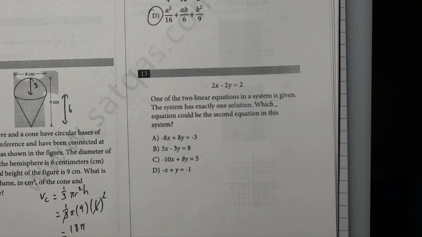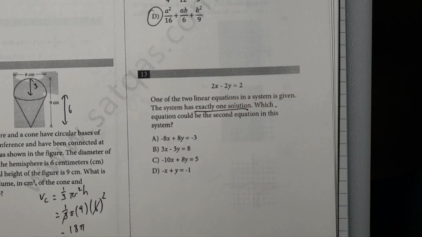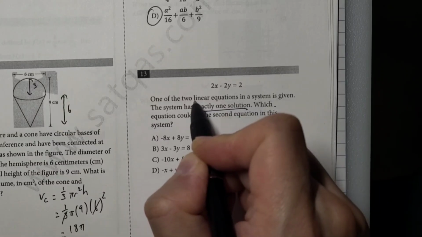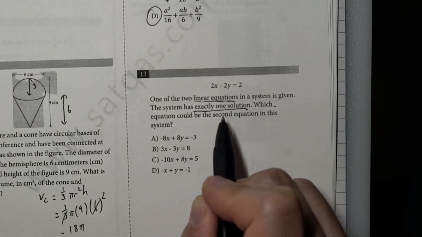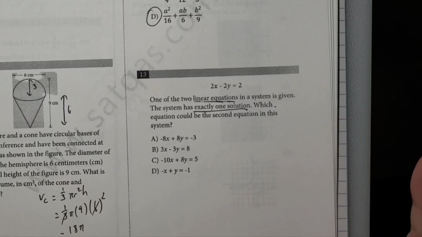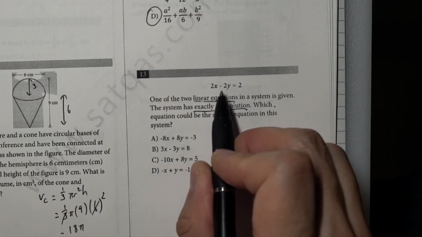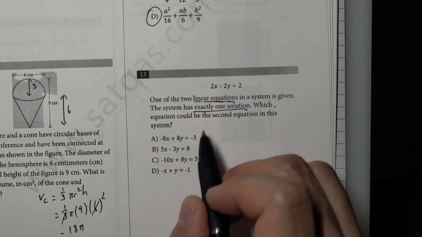One of the two linear equations in a system is given. The system has exactly one solution. Which equation could be the second equation in this system? So when it's a linear system, there are different cases. If there's no solution, they're parallel lines. If there are infinitely many solutions, then they're the same line. And everything else is exactly one solution. Do we have any of the same lines here?